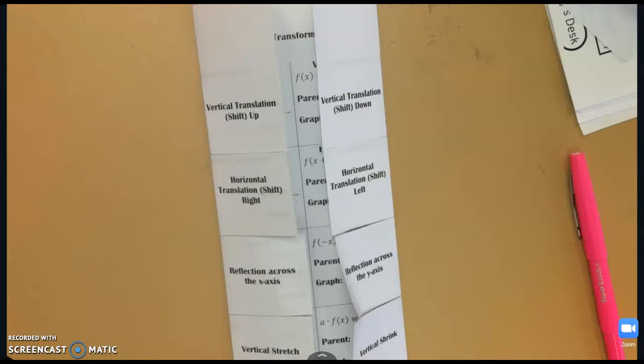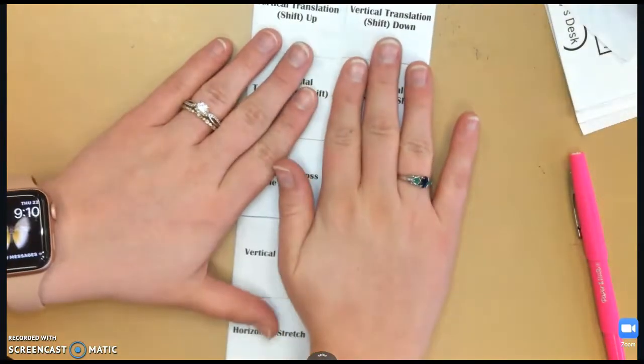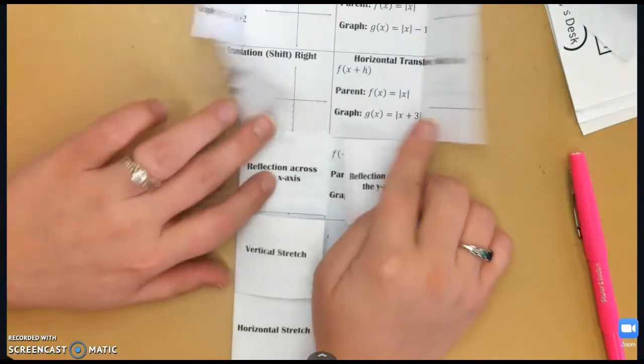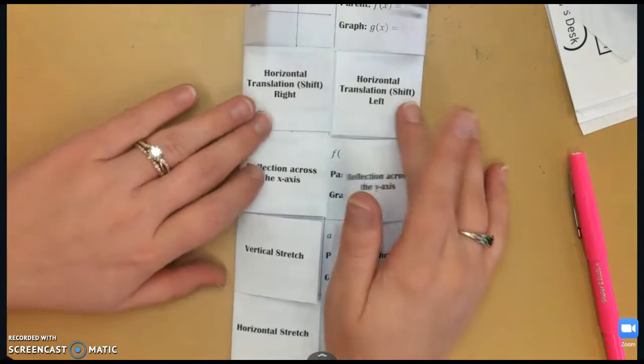Today we are going to be getting into a little bit of transformations and graphs. Specifically today we're just going to look at absolute values. So take your foldable. The way that you set it up is you're just going to fold it along the solid lines to make the flaps, and then you just cut along the dashed lines so that you can open up each individual flap and it will tell you about that particular transformation.